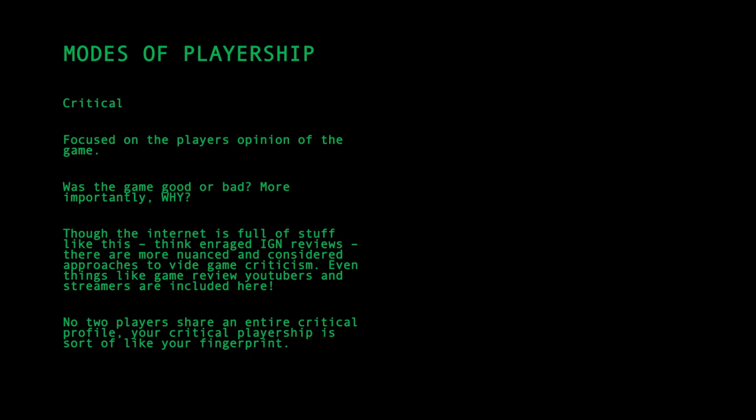The second mode is critical, and this is focused on the player's opinions of the game. Was the game good or bad? More importantly, why? I don't care if you say it's a bad game if you don't tell me why it's bad. So that why is really important in the critical mode of playership. Though the internet is full of stuff like this, think like enraged IGN reviews, there are more nuanced and considered approaches to video game criticism. Even things like game review YouTubers and streamers are included here. People who talk about why they think a game is good or bad.